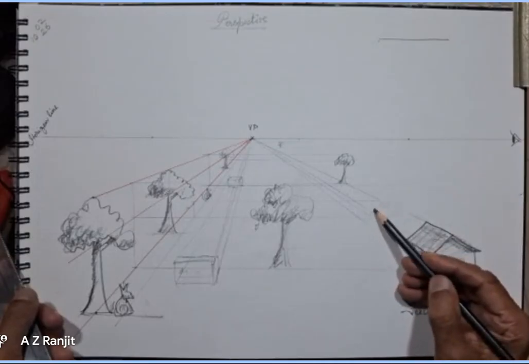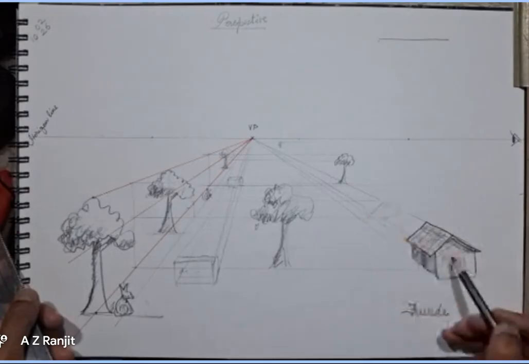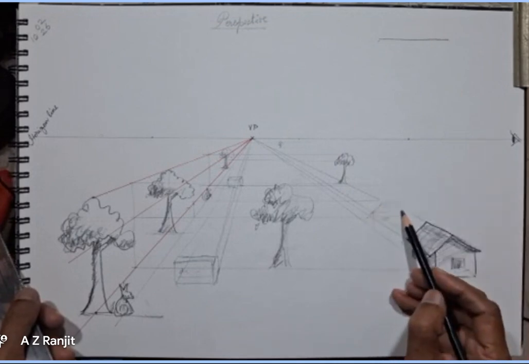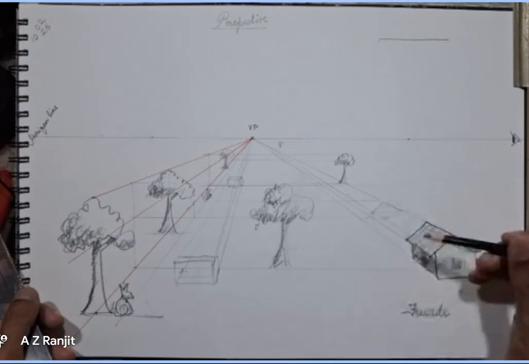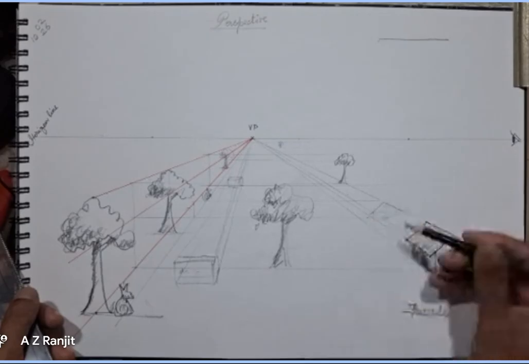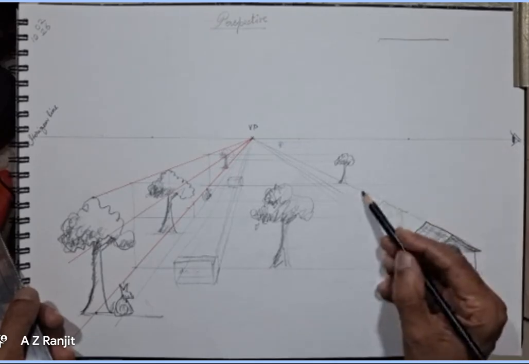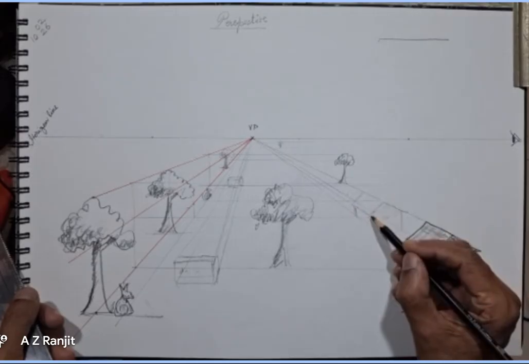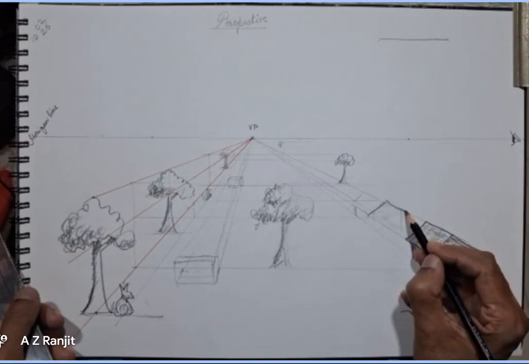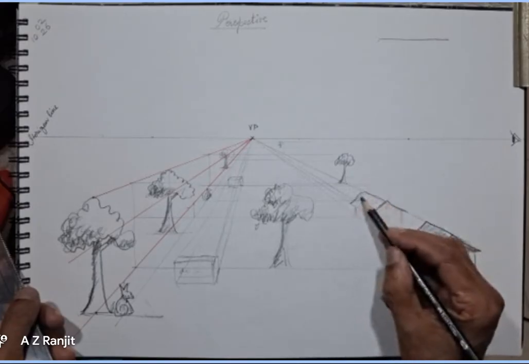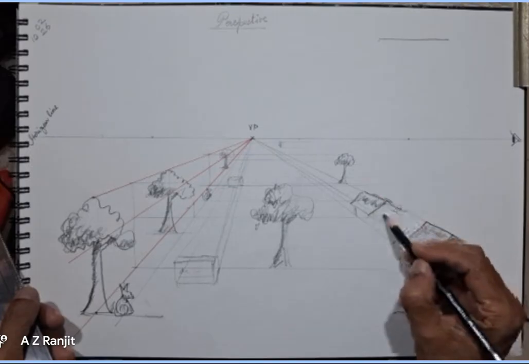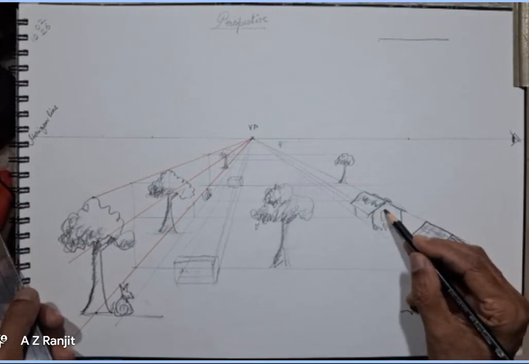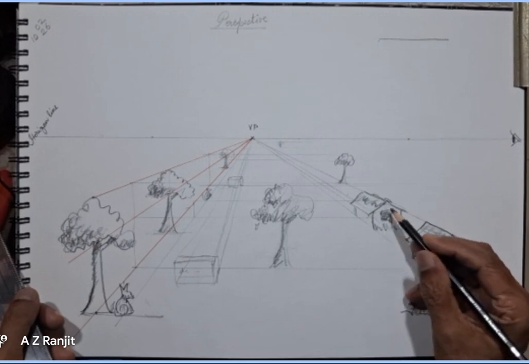So I draw a parallel line here, and I draw that line coming here. I draw a line there, I draw a line here, and I draw a line there. Now this is easy. Now we know how to do this, we can go in for detailing.